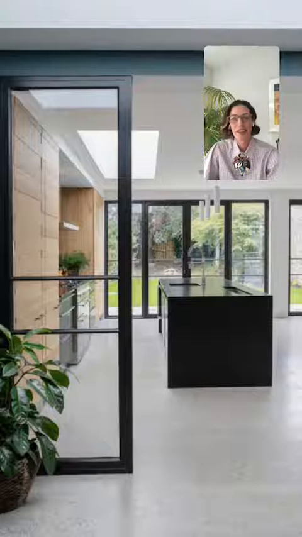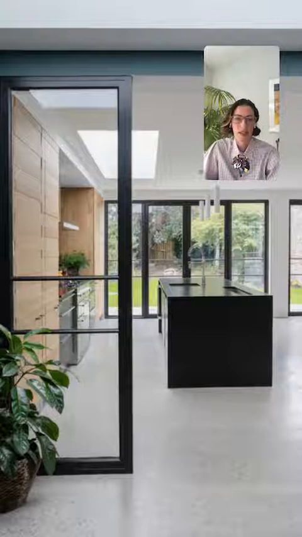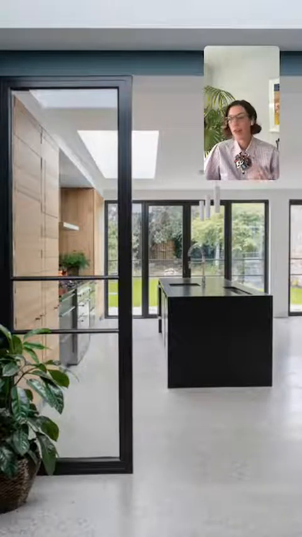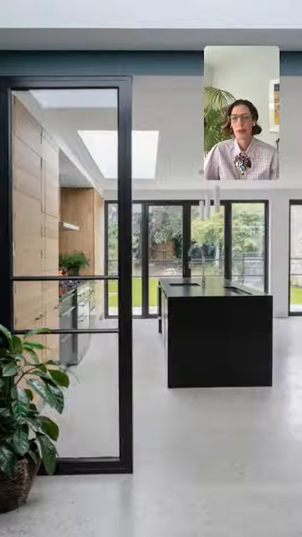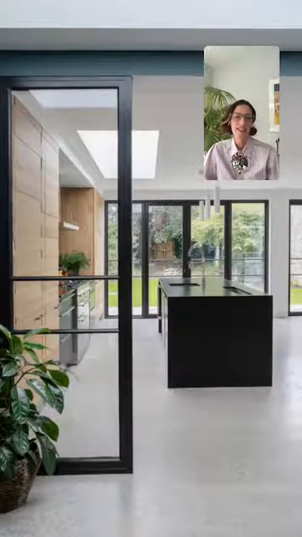So I think, try and find, perhaps even on sites like Instagram, architects that you like the look of their work. A lot of them have written books, so it might be really nice to find an architect whose style you like and learn about them and their approach and things like that.